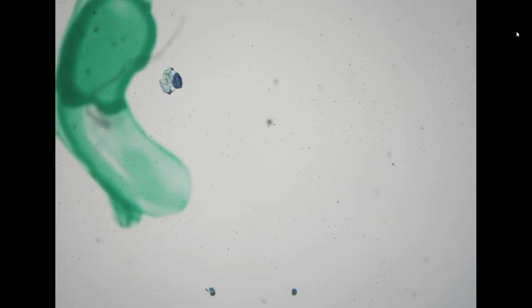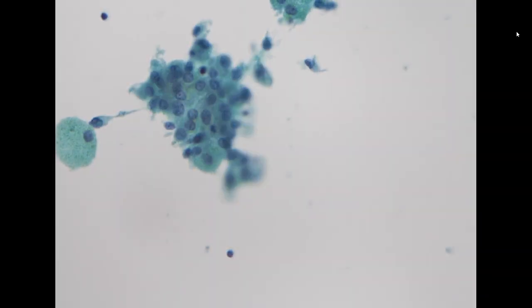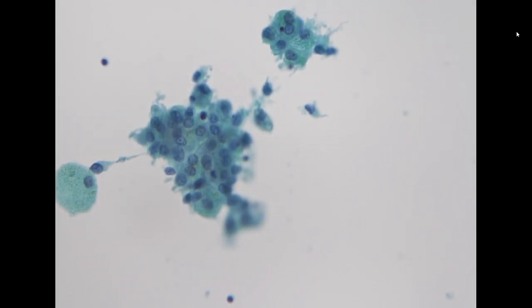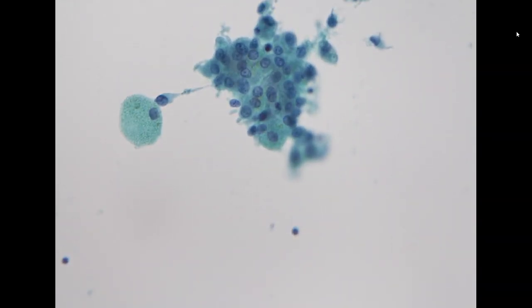For the direct smear, we see aggregates of histiocytes. These are all histiocytes. These are not epithelial cells. Sometimes histiocytes can aggregate together in a cluster and make you think, okay, could it be epithelial cells?